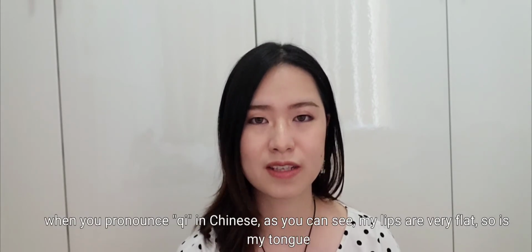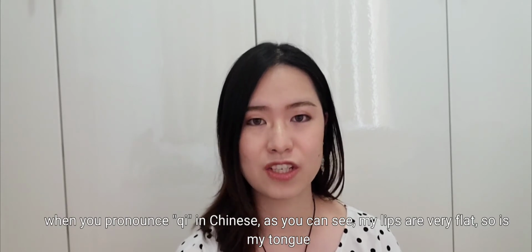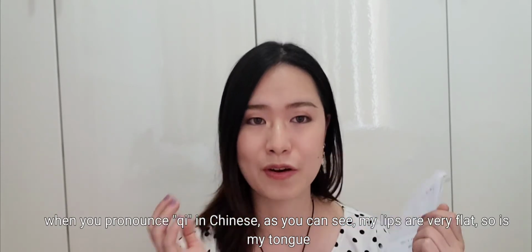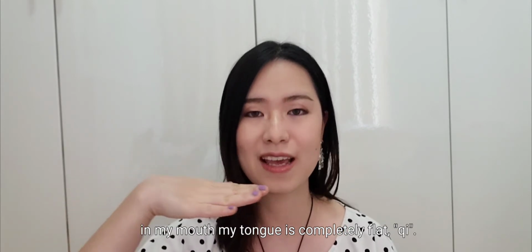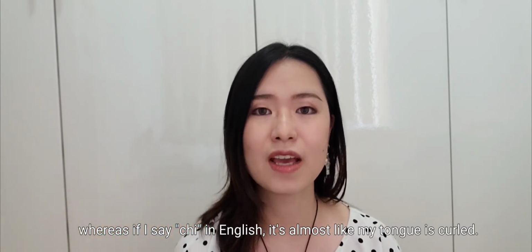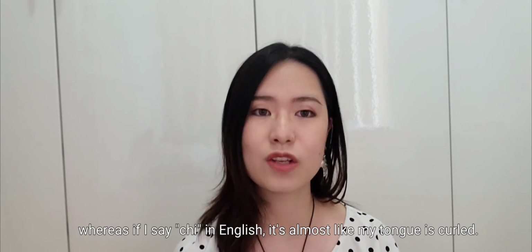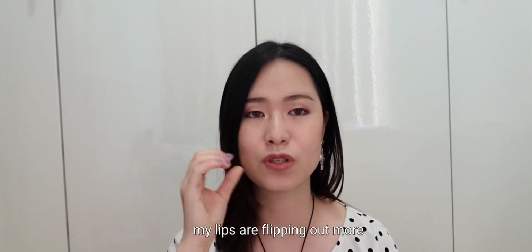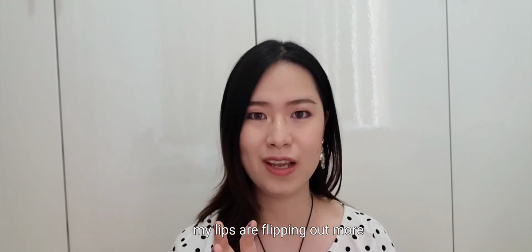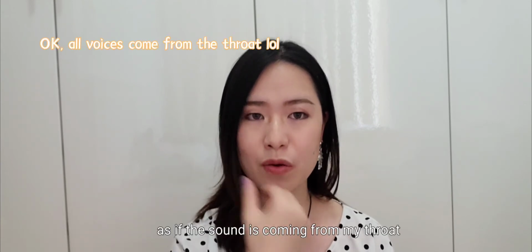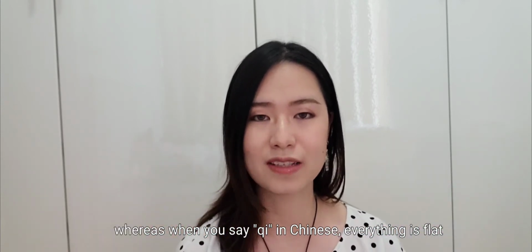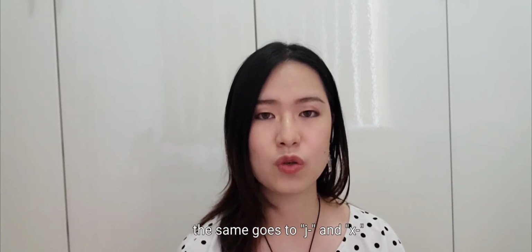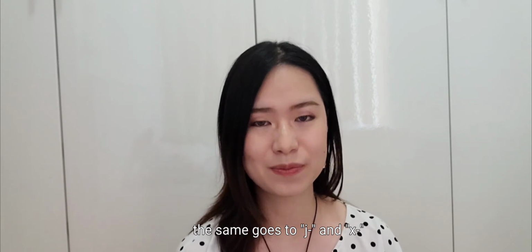So when you pronounce, let's say, qi in Chinese, as you can see, my lips are very flat, and so is my tongue. In my mouth, my tongue is completely flat, qi. Whereas if I say qi in English, it's almost like my tongue is curled, qi, and then my lips are flipping out more, qi, as if the sounds is coming from my throat. Whereas when you say qi in Chinese, everything is flat. And the same goes to ji and shi.